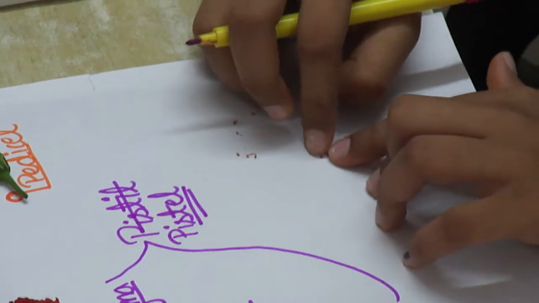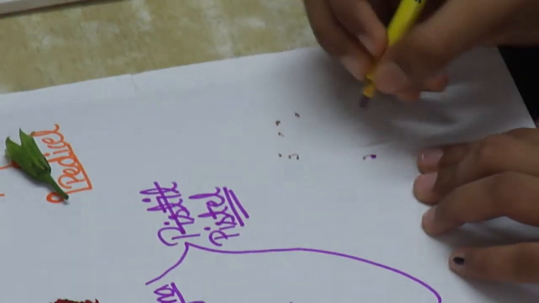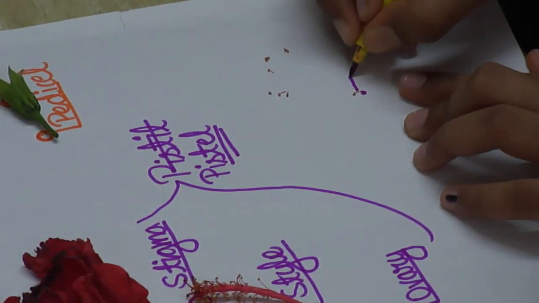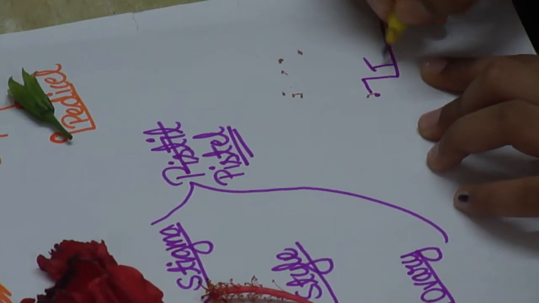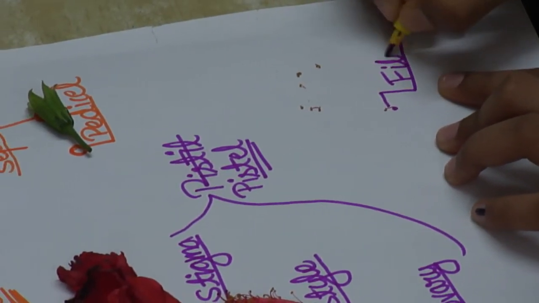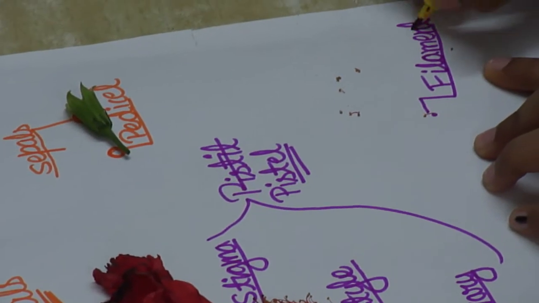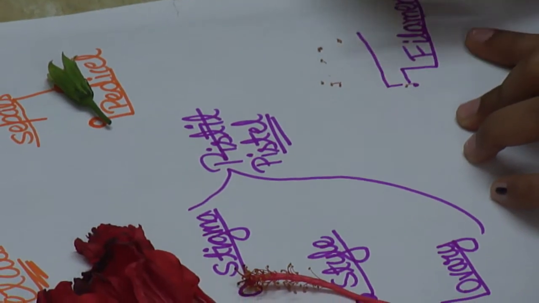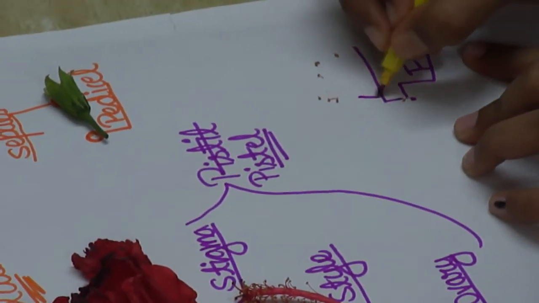Yes, so it is very small. I think it is a little visible to you. So this is known as filament. And this thing here is known as the anther.